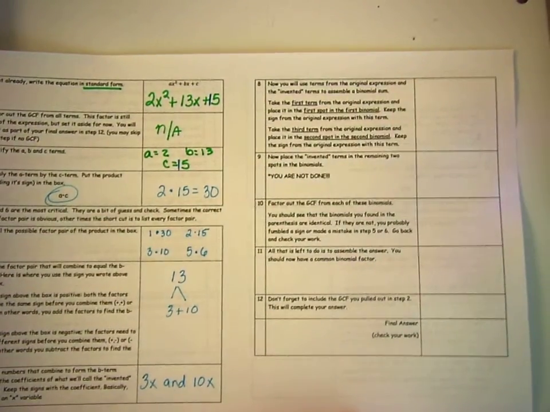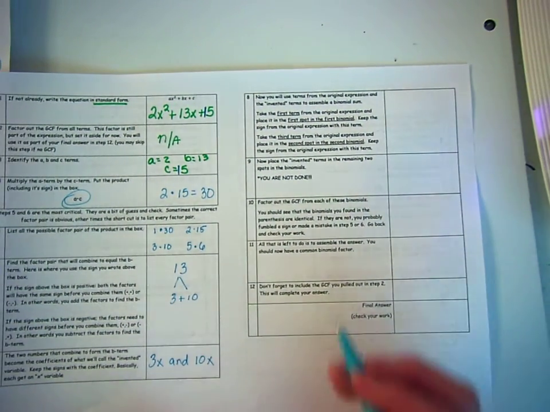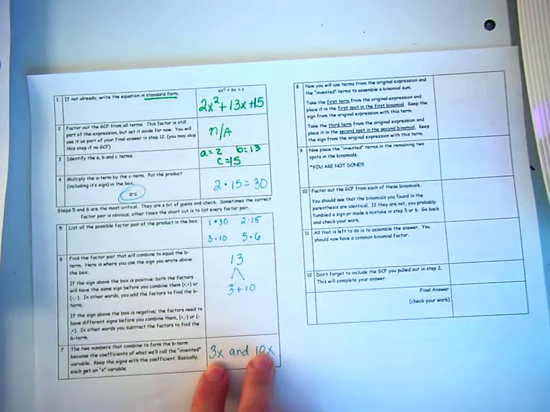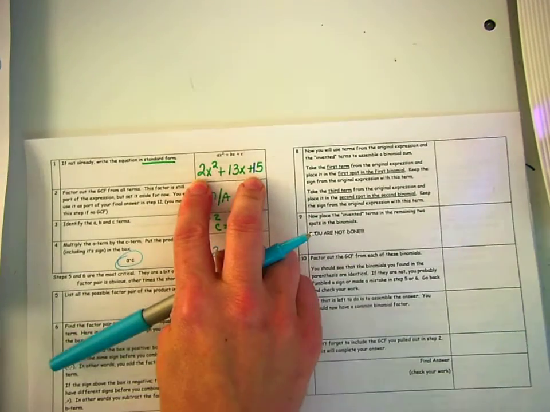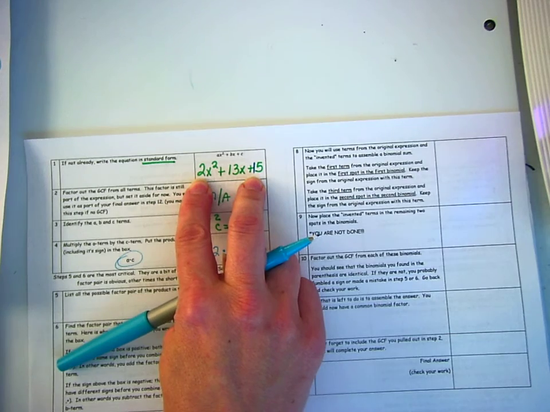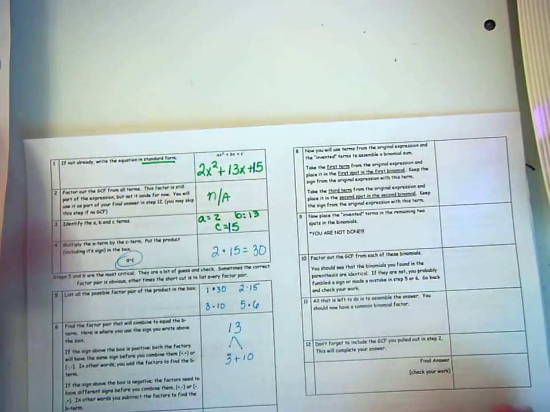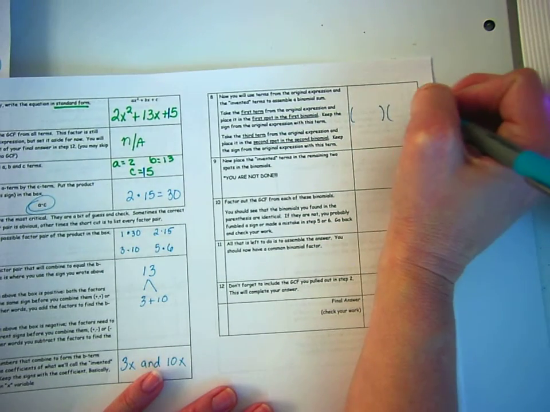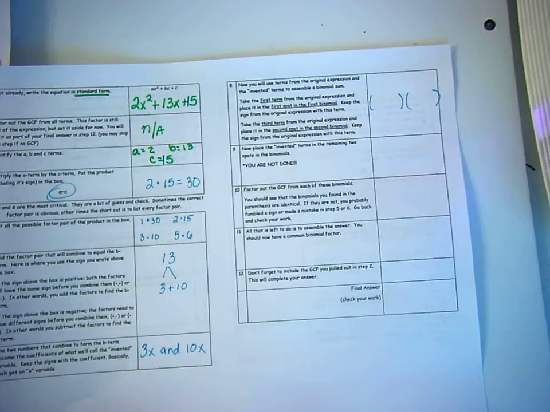Moving over to step 8. I underline probably the most important parts of this. I am now going to use my invented terms and the first and last terms of my original expression. Okay? So I'm going to make my binomials here. Kind of a fill in the blank now.